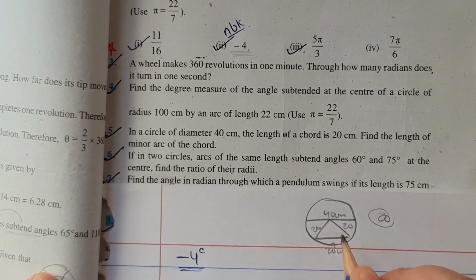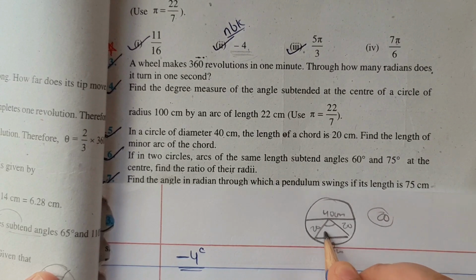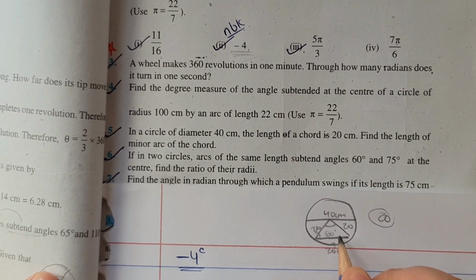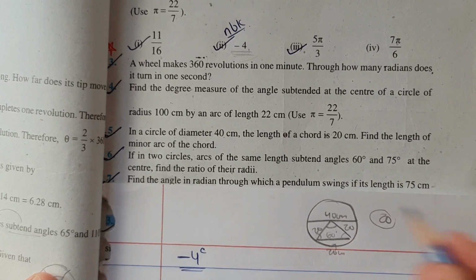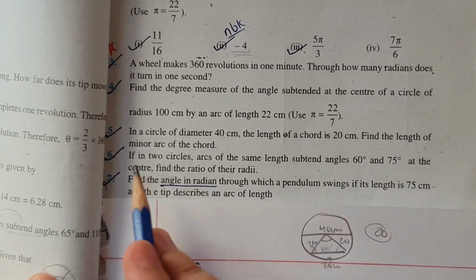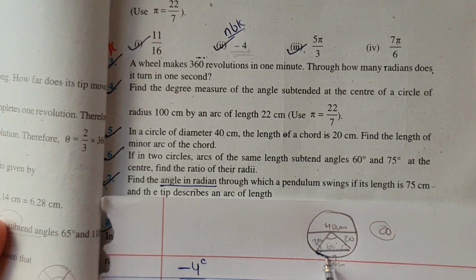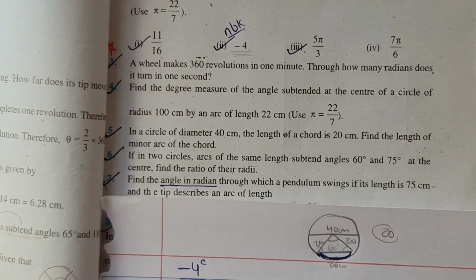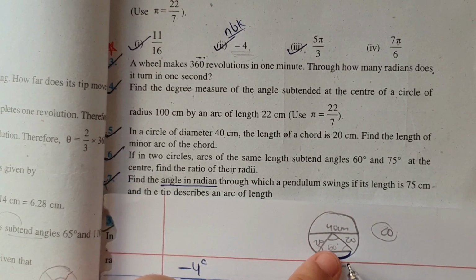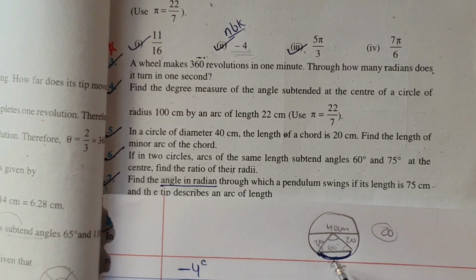Which is 2020, you can find out that all sides are 20 centimeters, which means this angle is going to be 60 degrees. Why? Because it is nothing but our equilateral triangle. And now, to find the minor arc of the chord length, find the length of this chord. Very simple: convert this degree into radian, use the formula and find the answer.